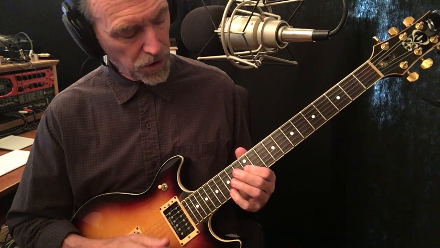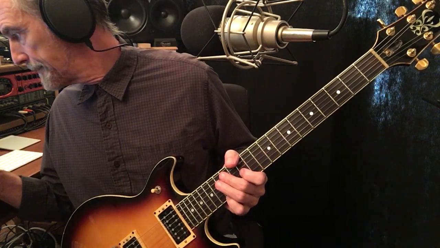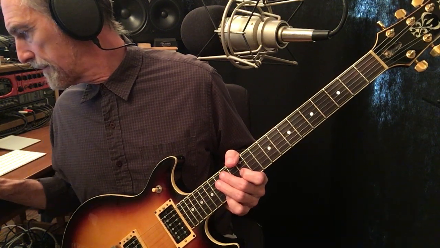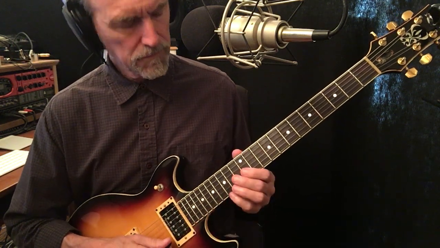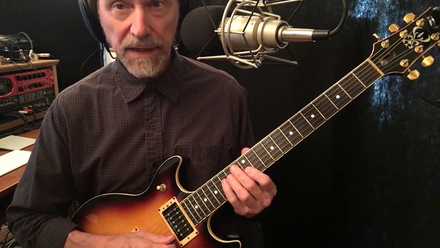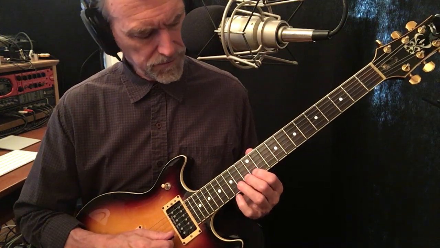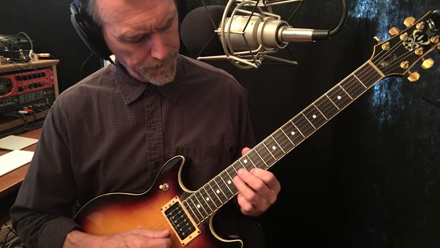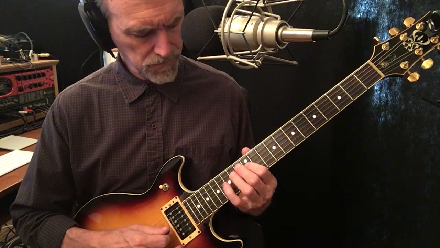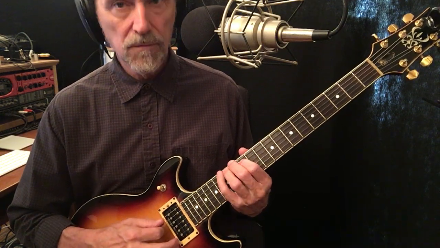Same drill. This will go from G7 to E minor. Say the notes the first time, and then the second time just play. G, F, E, D, C, B. Play.